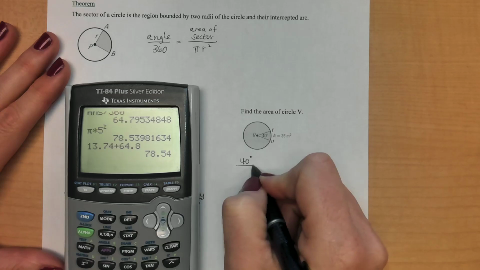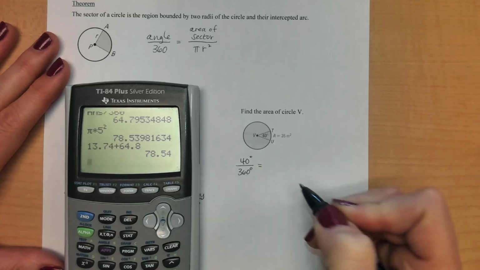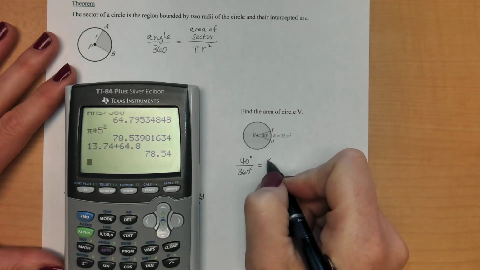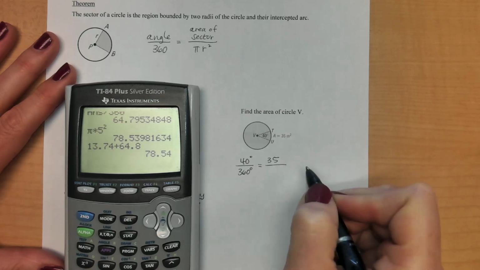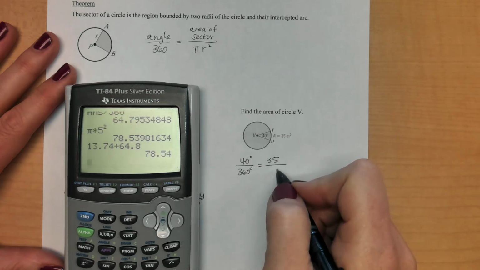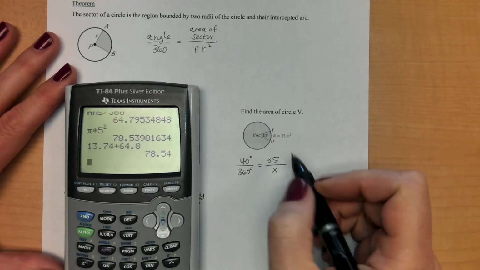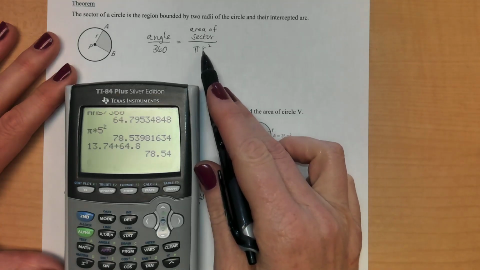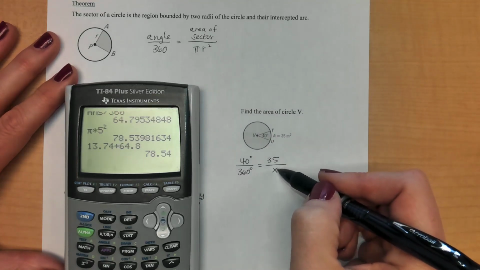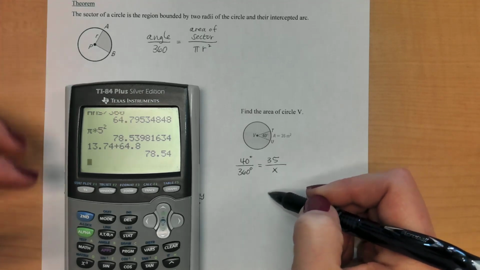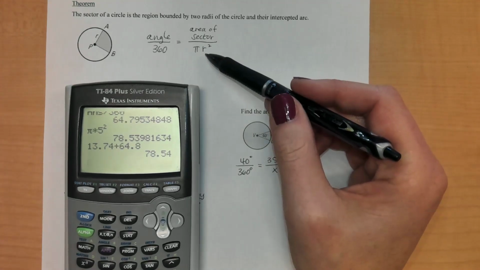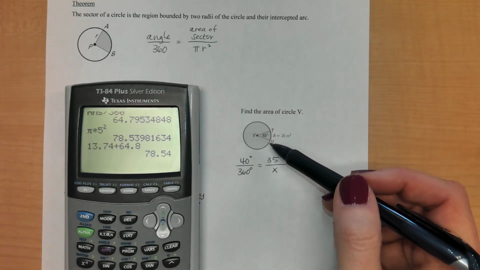But we've got 40 over 360. And I've already got the area of the sector. That is 35 meters squared. And then what we're trying to find is the area of the circle, which is that value down there. So the area of the circle is what's underneath the fraction. You could put pi r squared here, solve for r, and then you would just need to plug it back into the area for a circle.